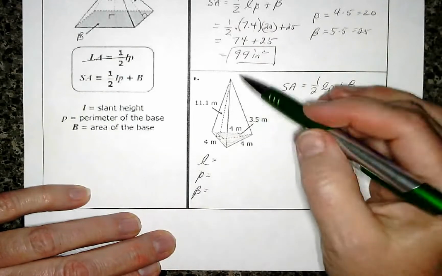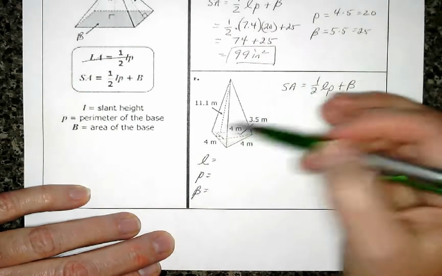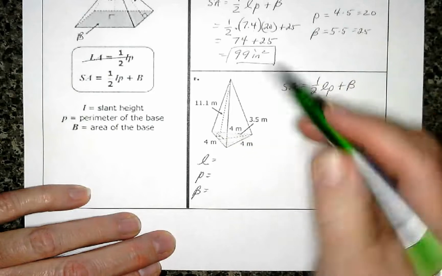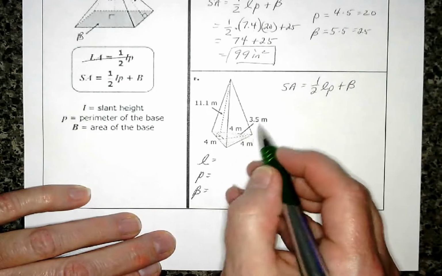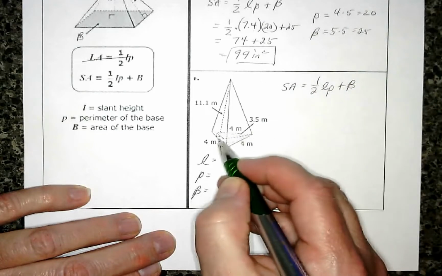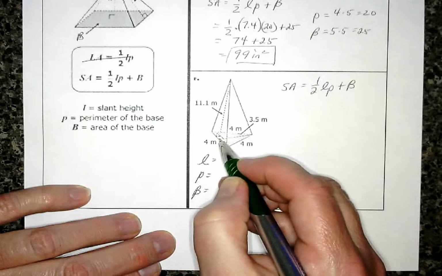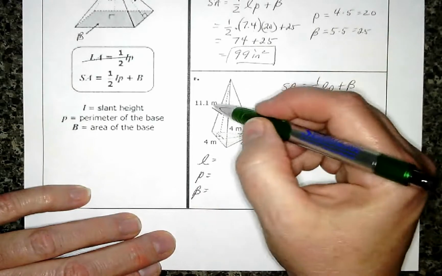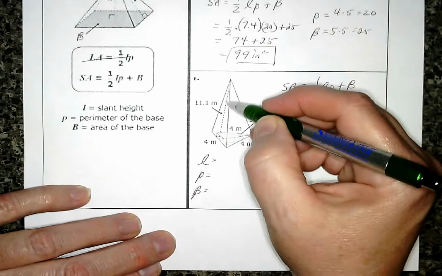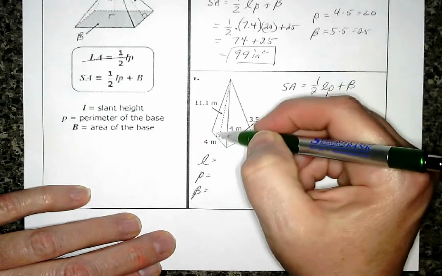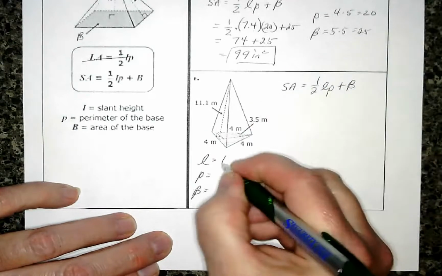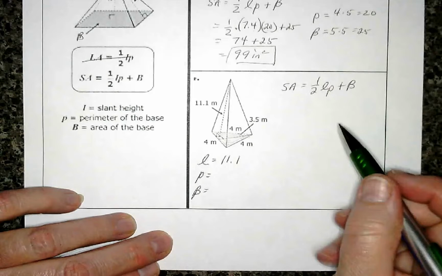That triangle has sides that are 4 and 4 and 4. This 3.5 is pointed to the dotted line, which is the height of that triangle, of the base. And this 11.1 is this dotted line which goes down the flat side of that face. So that's going to be my slant height, 11.1.